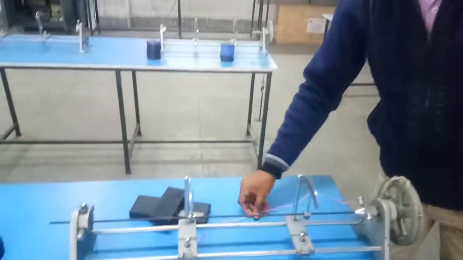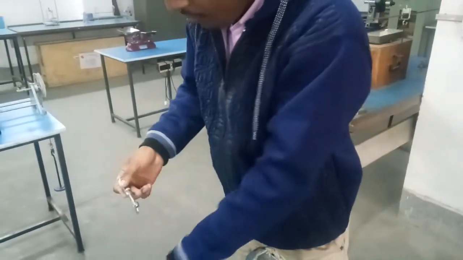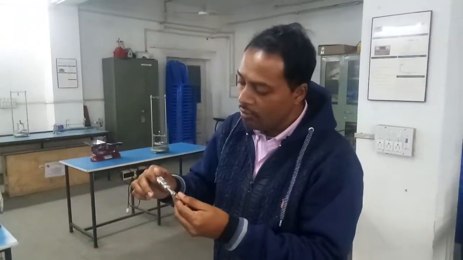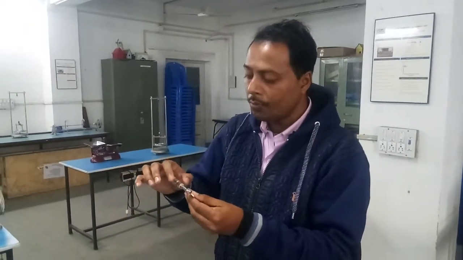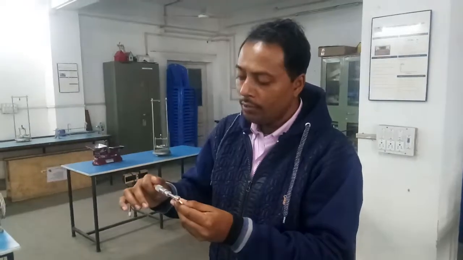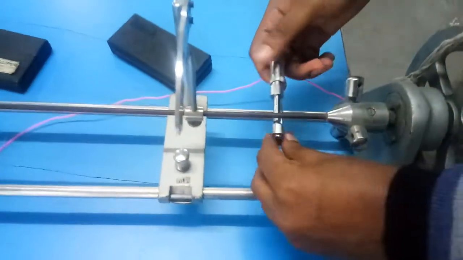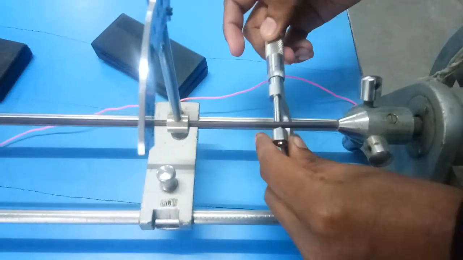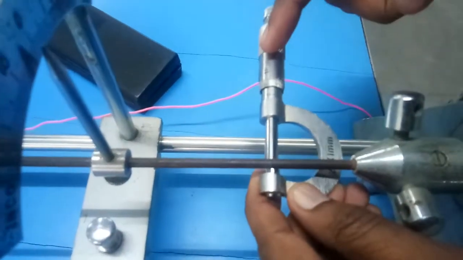Then we have to take a screw gauge. Before that, we have to calculate the least count of the screw gauge. You know the least count is the pitch of the screw divided by the number of circular scale divisions. Then you calculate the least count of the screw gauge. Using that screw gauge we have to calculate the radius of the rod. We have to place the screw gauge in such a way, like this, and then take the main scale reading and the corresponding circular scale reading.